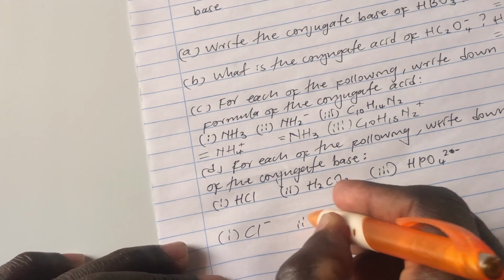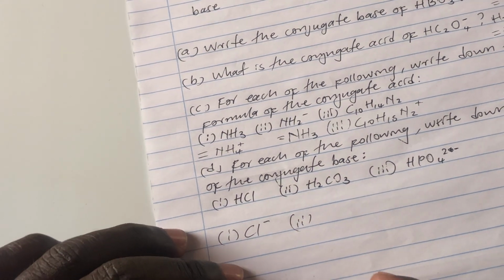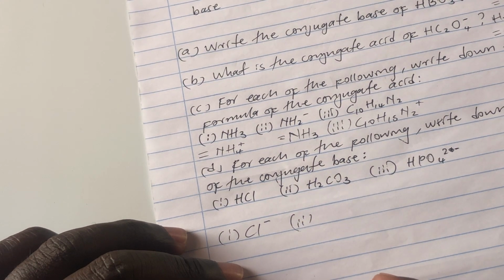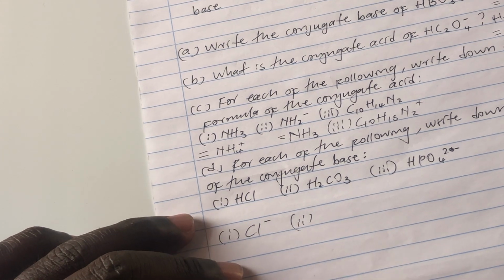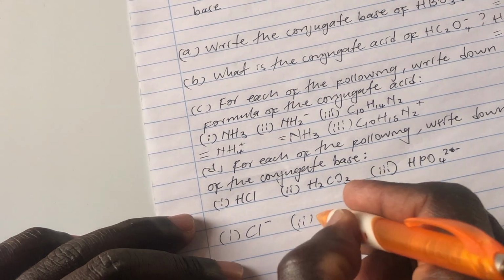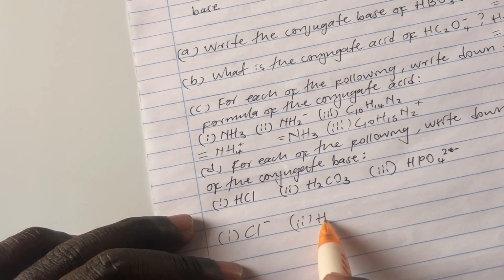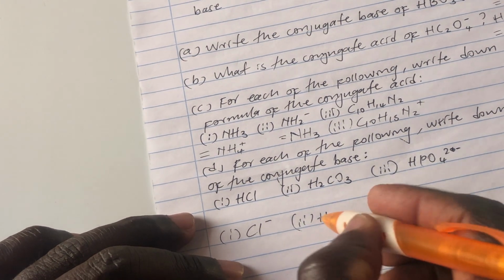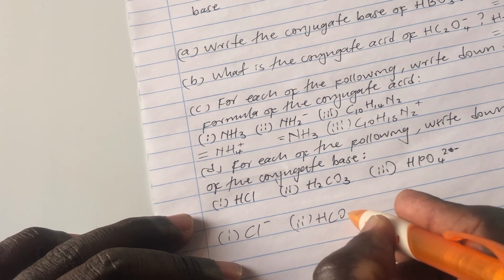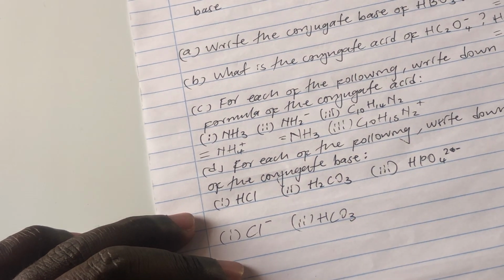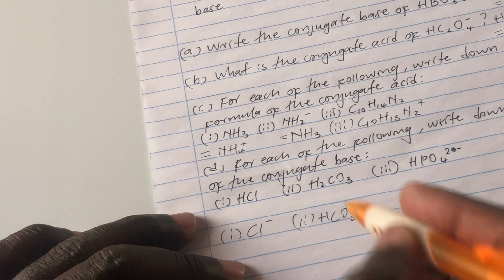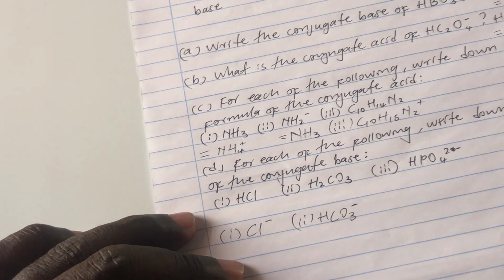Then the second one, when H2SO3 gives away a proton, it becomes HSO3. Remember, we have H2, now we'll be left with one H here. Because it had given away a proton, we'll put negative here.